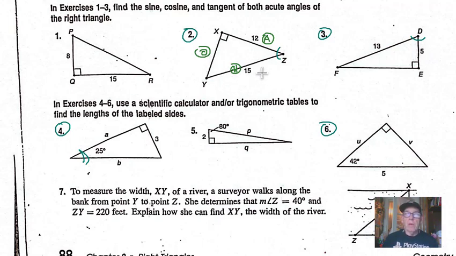This could be a Pythagorean theorem problem. I could do 15 squared. We're doing c squared minus b squared equals a squared. So we're doing 15 squared minus 12 squared equals, we'll call it a squared over here. So it's going to be, well, this is really little z, equals z squared.